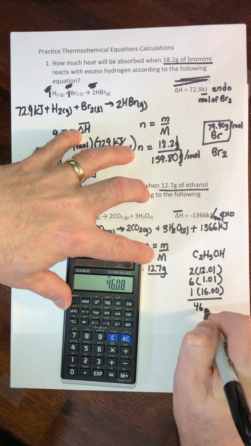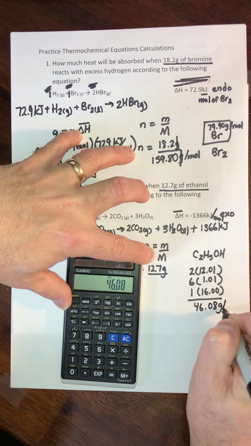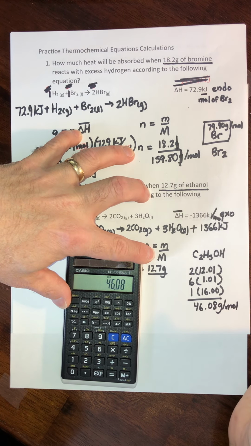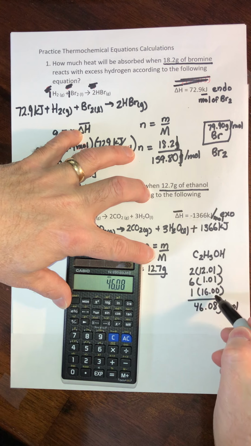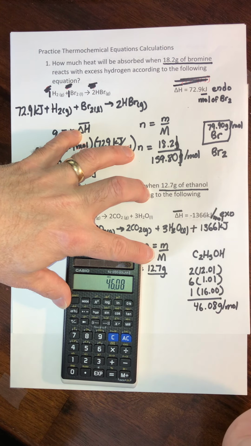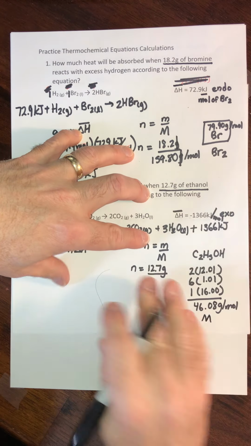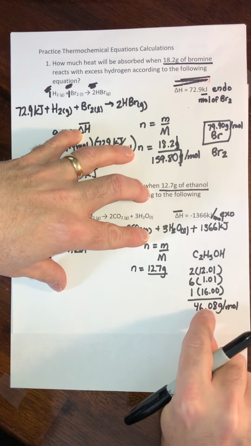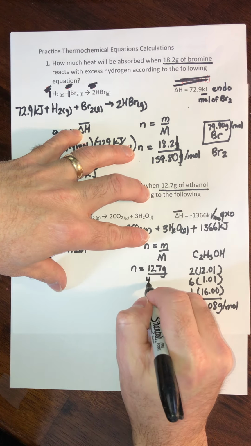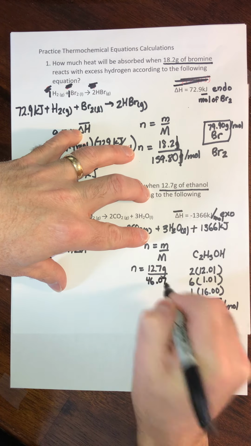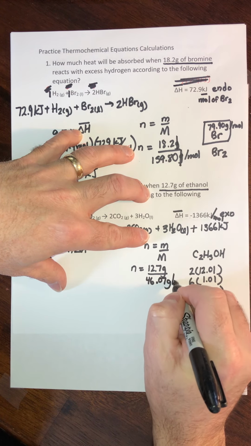That gives me 46.08 grams per mole. And for sig figs, if all of these have 2 decimal places, then your answer should have 2 decimal places. But this now gives me my molar mass, so I can take this number and put it here. 46.07 grams per mole.